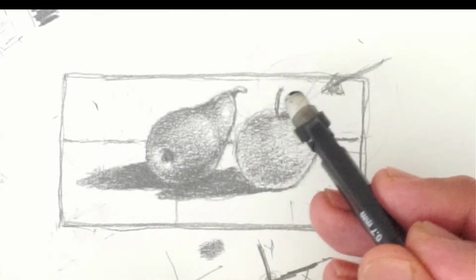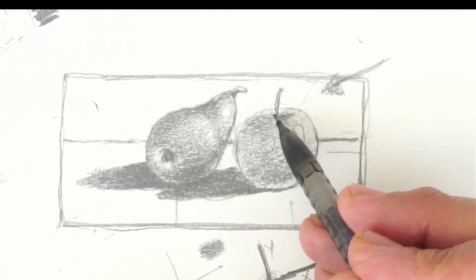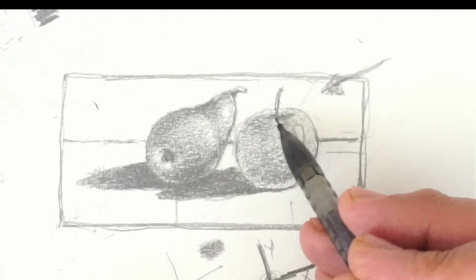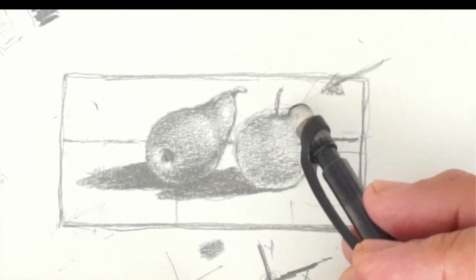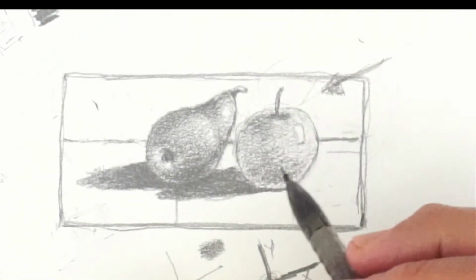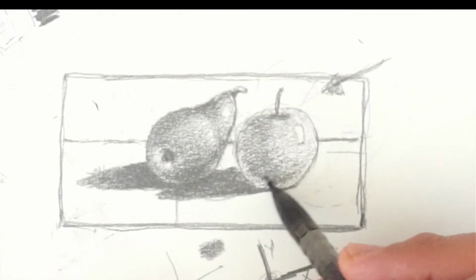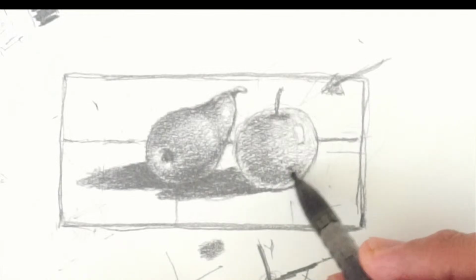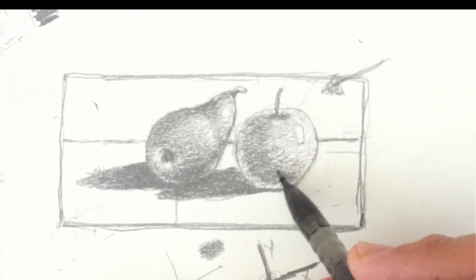Let's clean it up a little bit more. And there's some shadow of this stem also, so clean it up here a little bit more. Let's put another value, make it more darker. Cross, I would just call it cross shadow also.